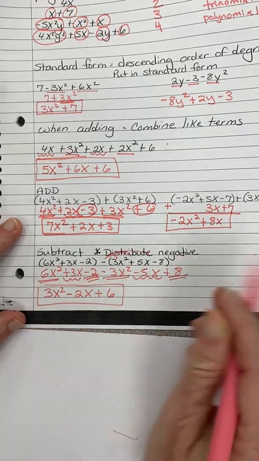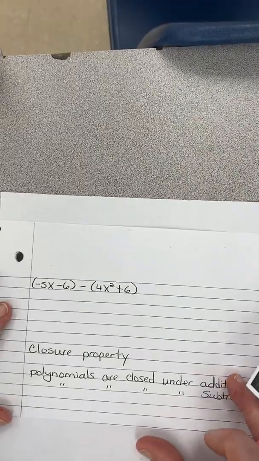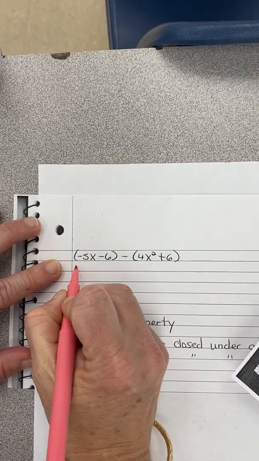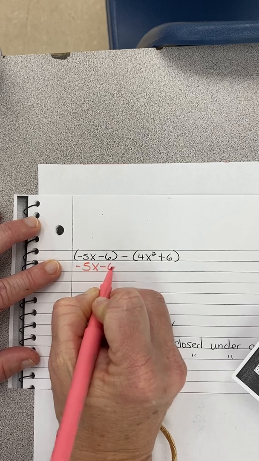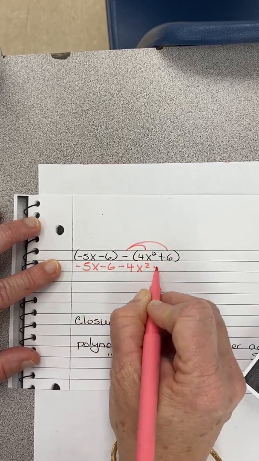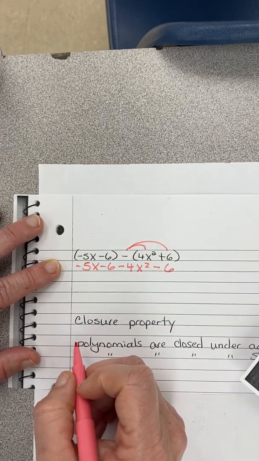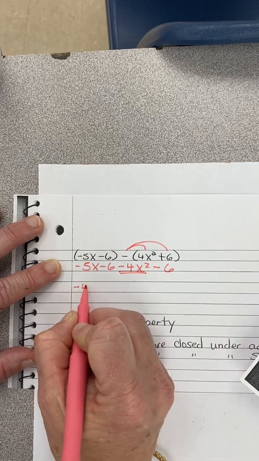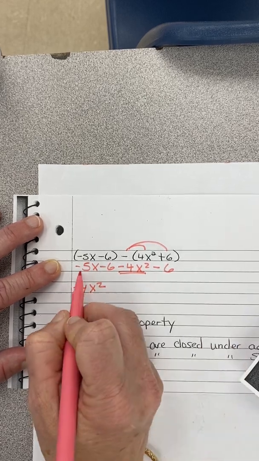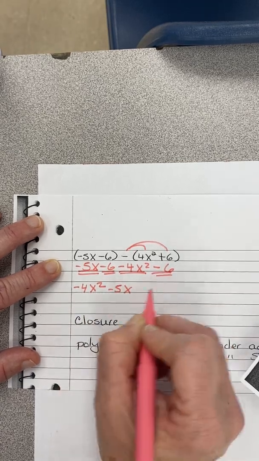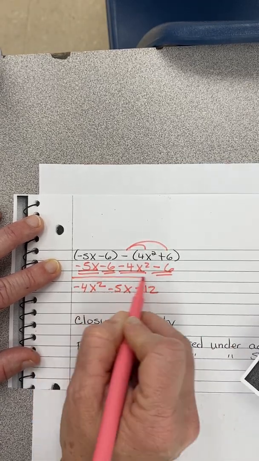Okay, so you have to remember to distribute that negative. That's really important. Okay, 2 more quick things to talk about here. Once again, I have a negative that I'm going to distribute. Negative 5x minus 6, I distribute that to here. Negative 4x squared, distribute it to here, negative 6. Now I'm going to see what I can combine. Notice this is the only x squared, so that comes first. I have minus 5x. And then a negative 6 and a negative 2 gets me negative 12, okay?